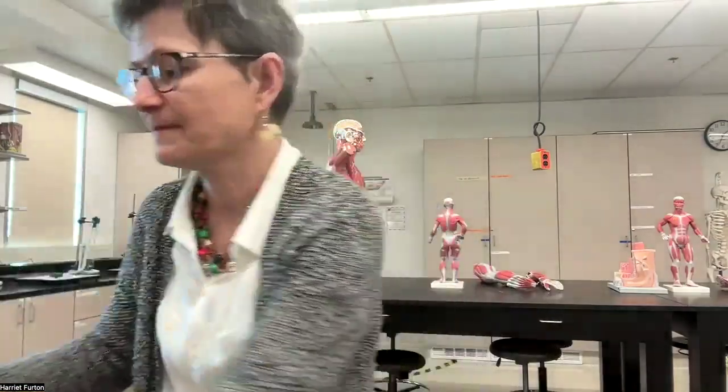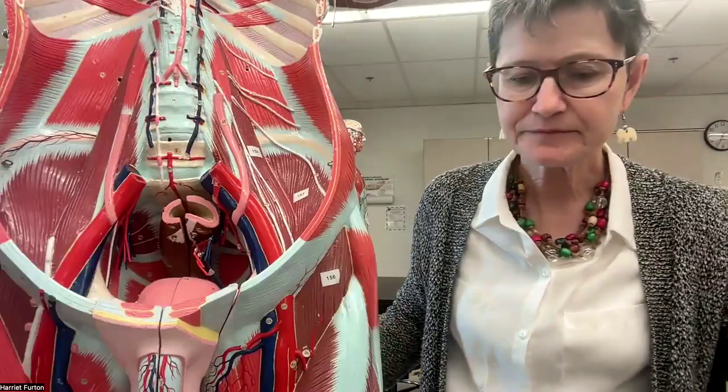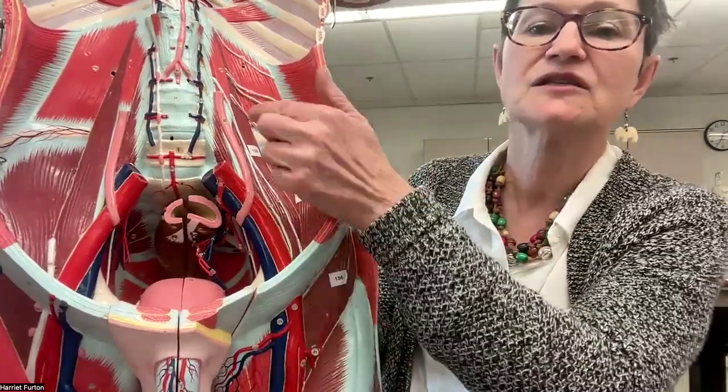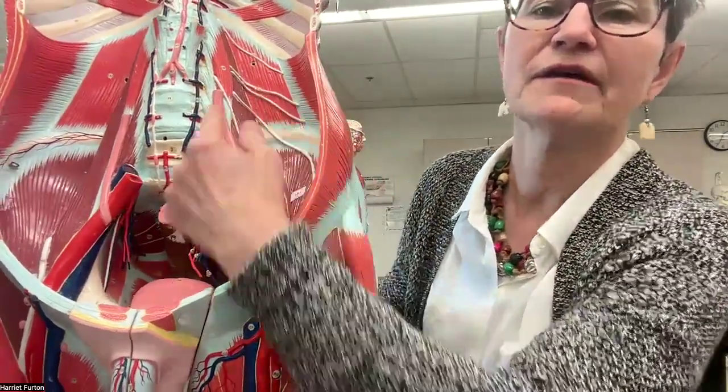The next set of muscles I would like to go through is the anterior thigh muscles. Before we go, there are two muscles that start in the abdominal cavity, and I would like to point them out. One of them is the psoas major.